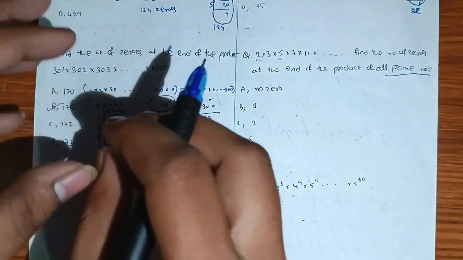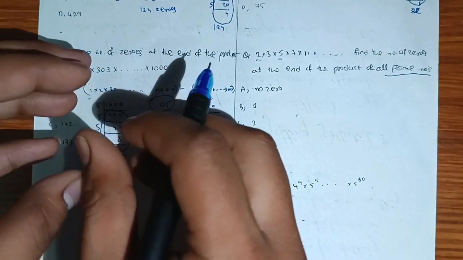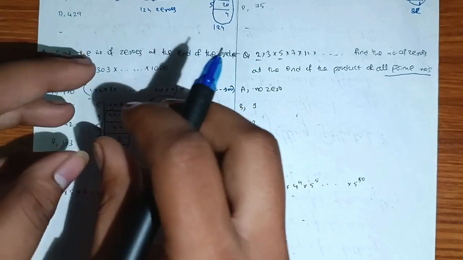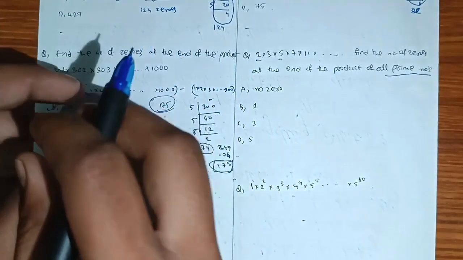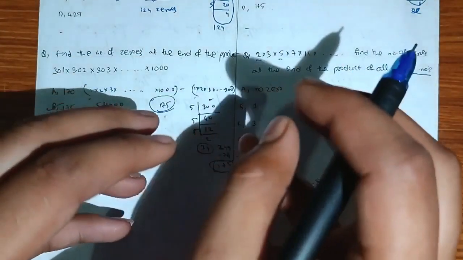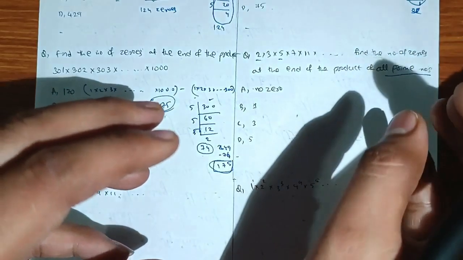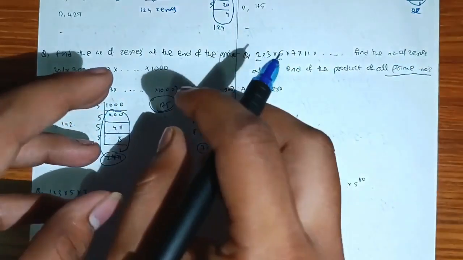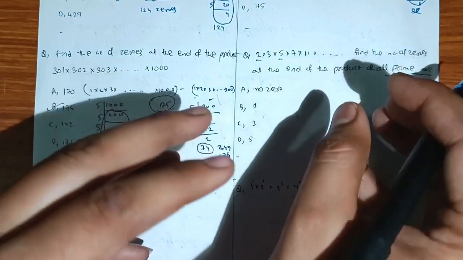To form a zero, we need a pair of a multiple of 2 and a multiple of 5. The multiple of 2 will not be there in the prime numbers, and the multiple of 5 will not be there either.